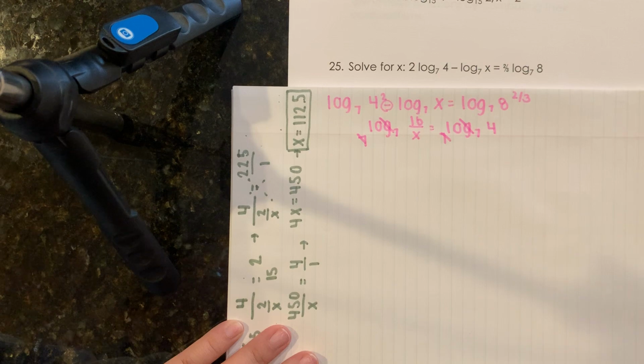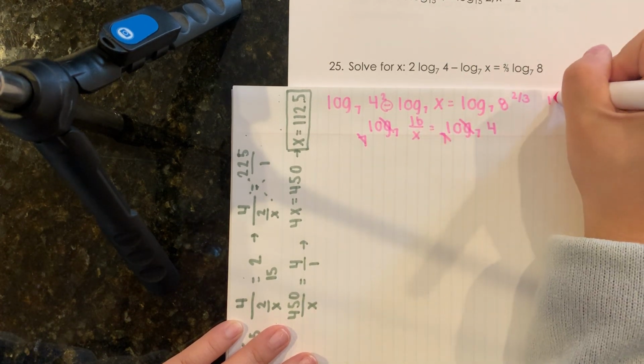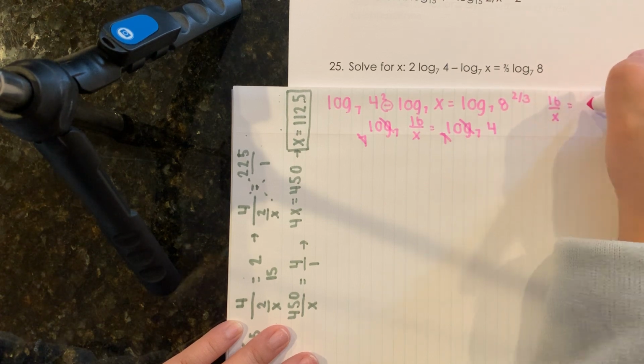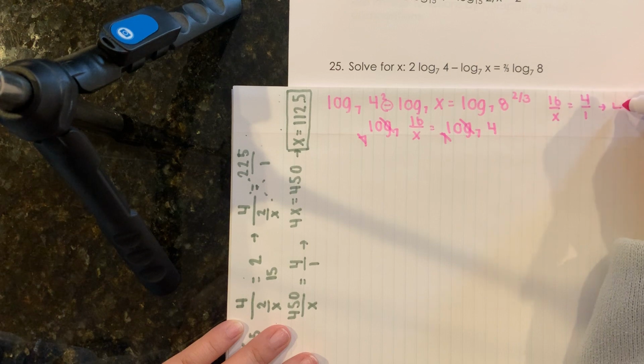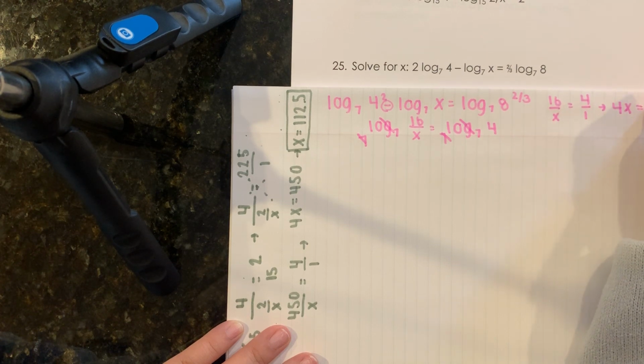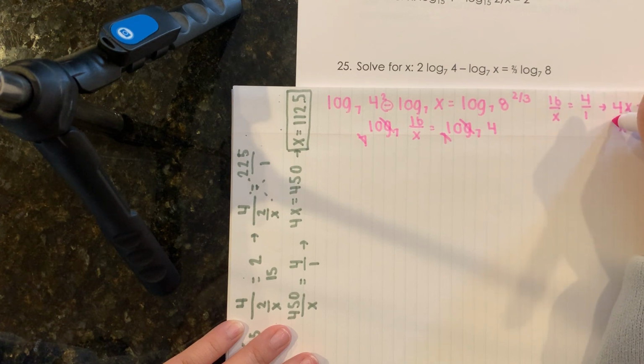And now we're left to cross multiply, so that would be 16 over x is equal to 4 over 1. Cross multiply that would give you 4x is equal to 16. So therefore, x is equal to 4.